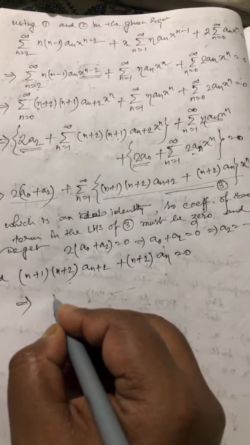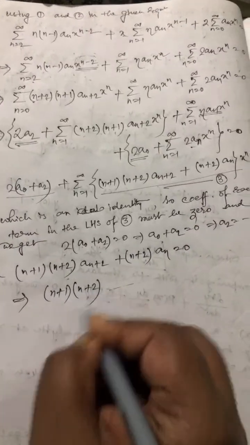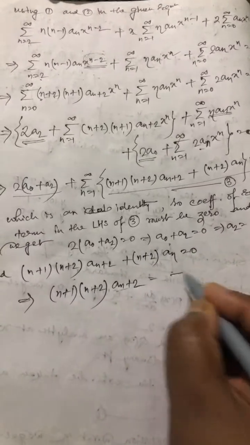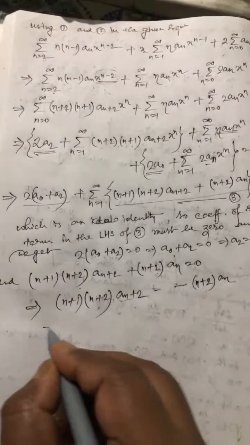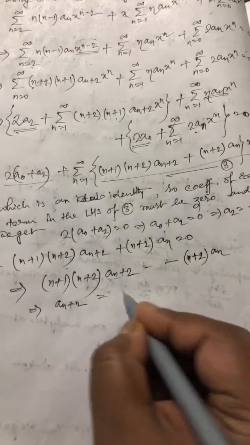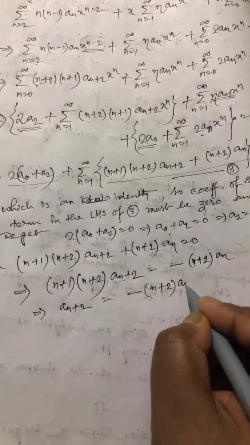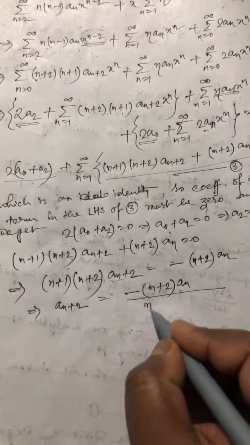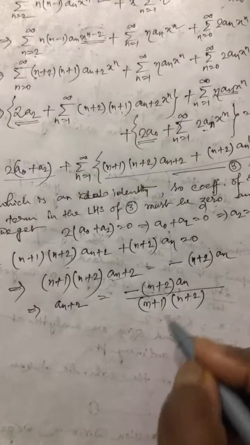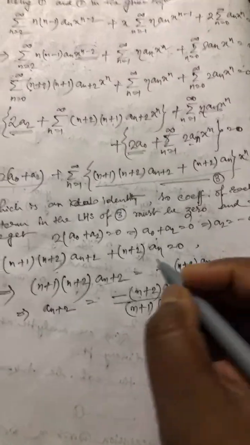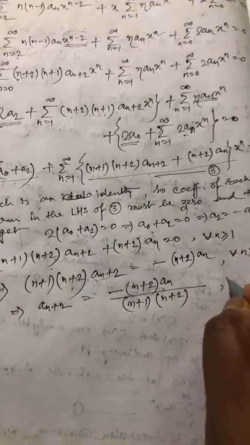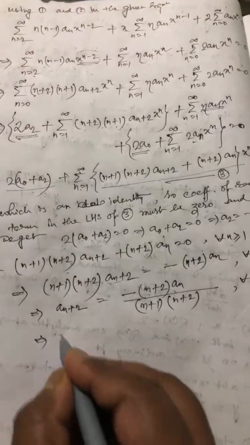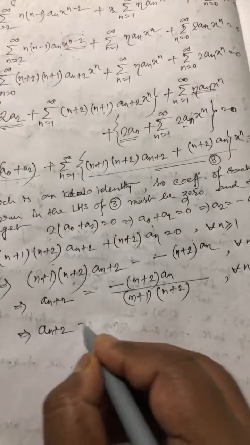So (n plus 1)(n plus 2) a_(n plus 2) equals minus (n plus 2) a_n. This one you can cancel out. One more thing: the summation starts from n equals 1 to infinity, so you must write for all n greater or equal to 1. n plus 2 will be cancelled.